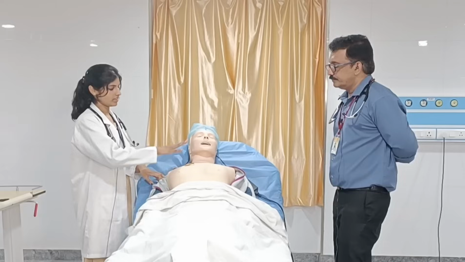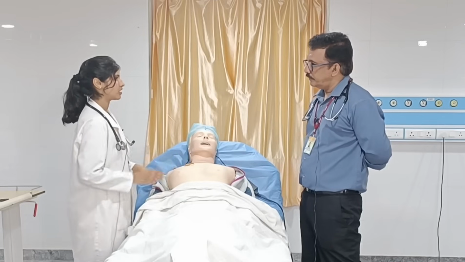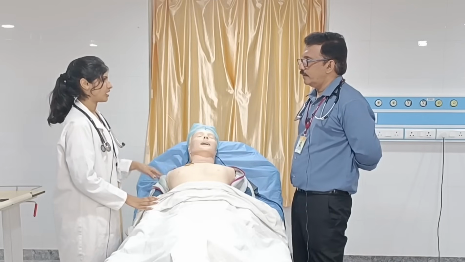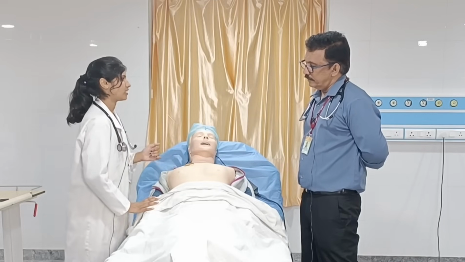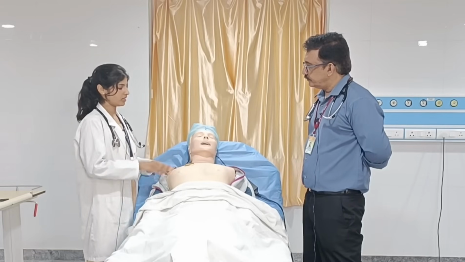Then we'll see if there are any scars. If there's a sternal scar, it's usually coronary artery bypass graft. And if it's a left-sided scar, then it will usually be a valve replacement. Then we'll move on to palpation.